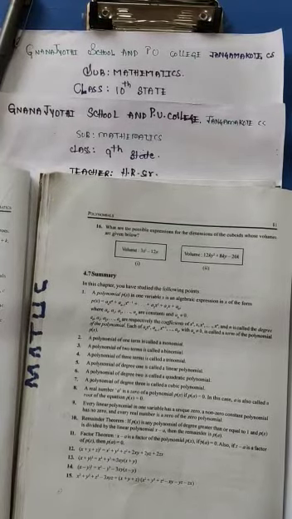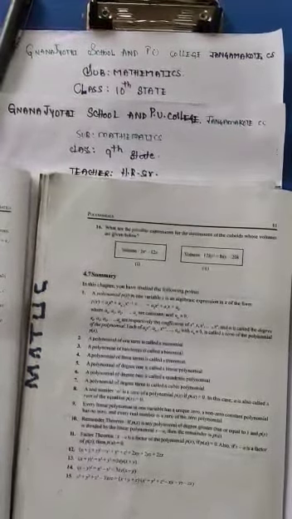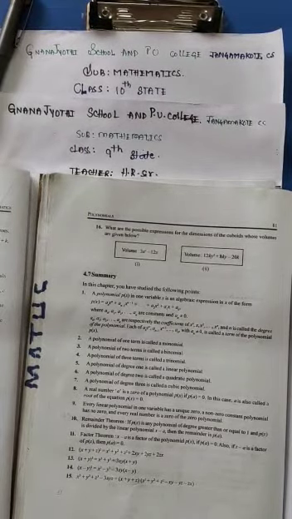A polynomial of degree 1 is called a linear polynomial. A polynomial of degree 2 is called a quadratic polynomial. A polynomial of degree 3 is called a cubic polynomial. Every linear polynomial in one variable has a unique zero.